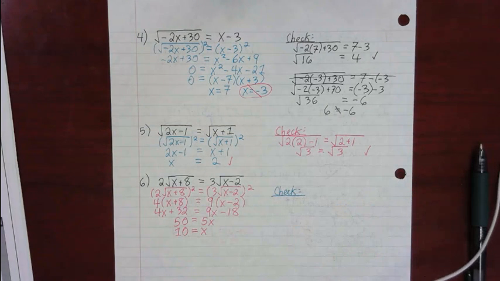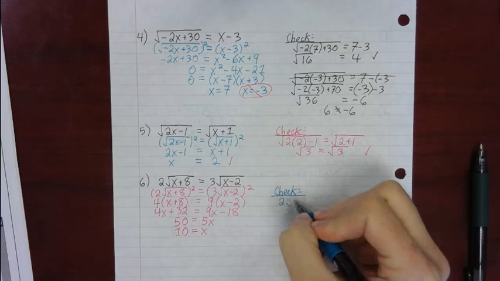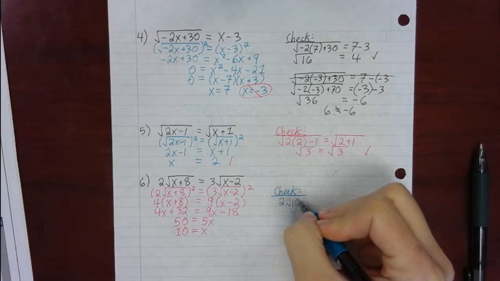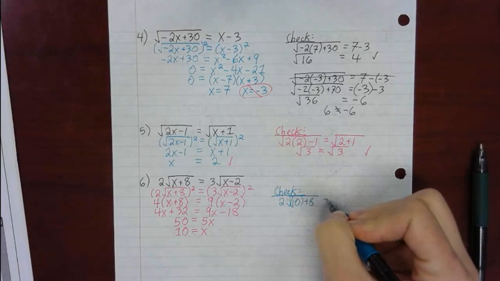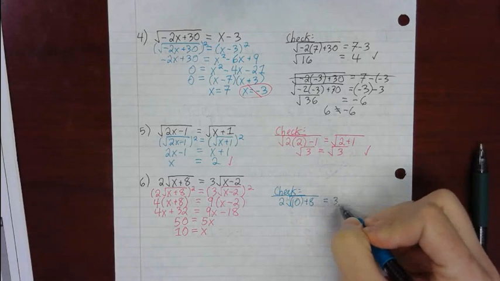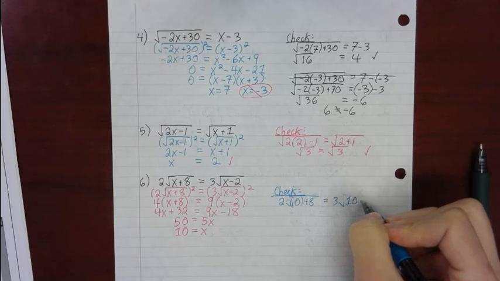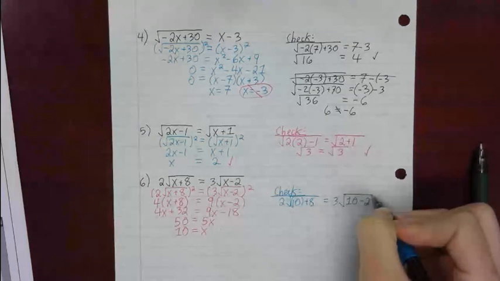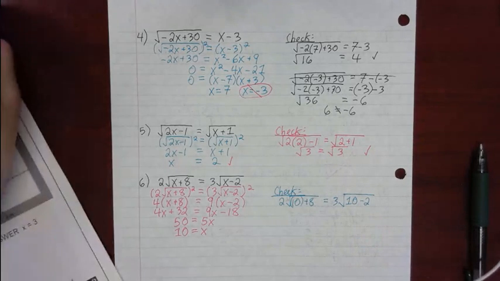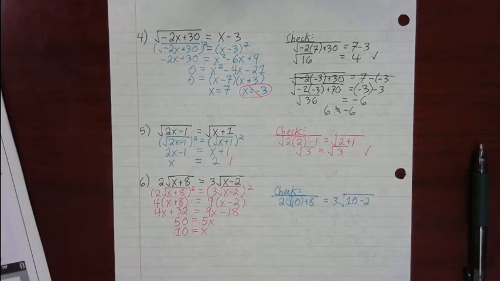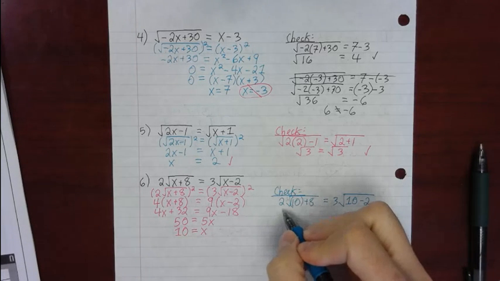So now in this check, we are trying to see if 10 is going to work in this equation. So I have 2 times the square root of 10 plus 8 should be equal to 3 times the square root of 10 minus 2. Now that at first glance may not look like it would be correct or something that would make sense, but we got to kind of look a little deeper into checking this.